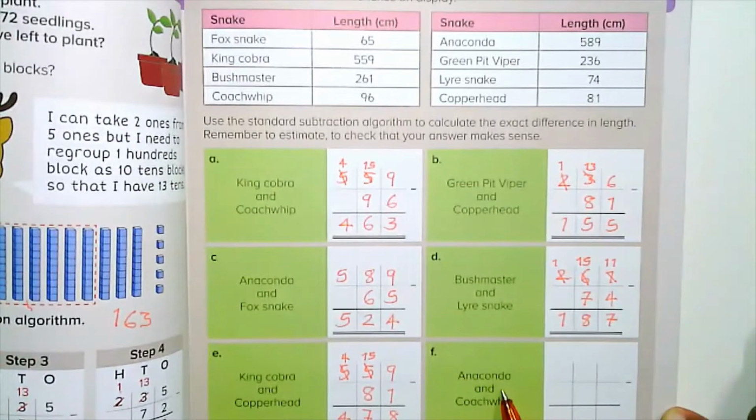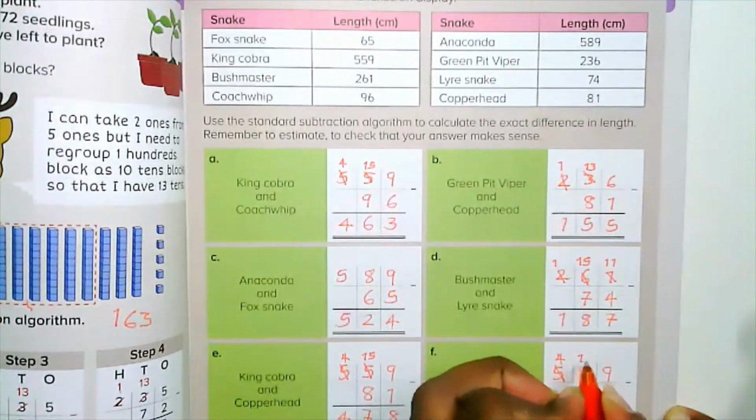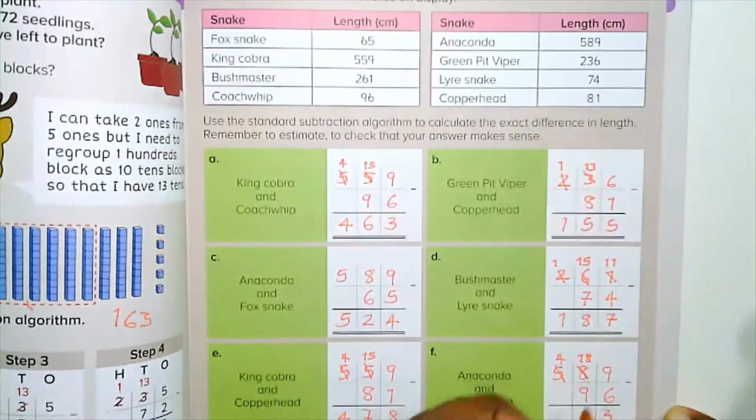Now, anaconda 589 minus coach whip 96. 9 minus 6 will be 3. 8 minus 9 is impossible. Borrow 1 from here, remain 4. Bring the 1 here, making it 18. 18 minus 9 is 9. 4 minus 0 is 4.